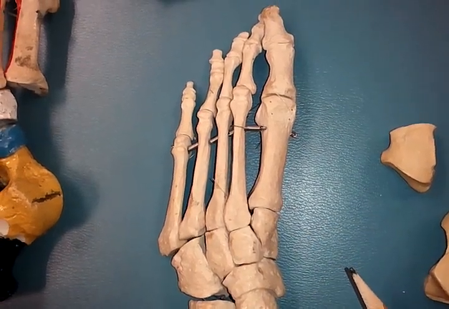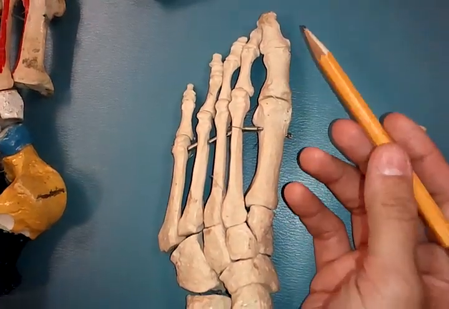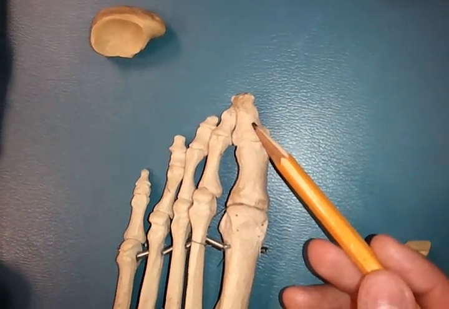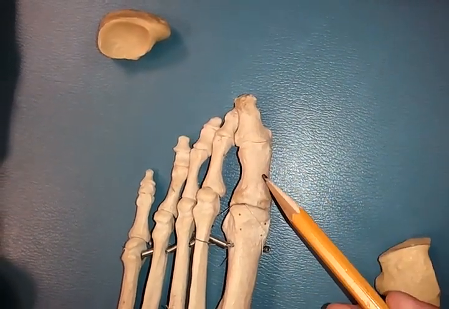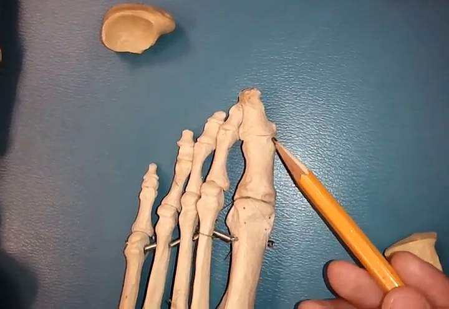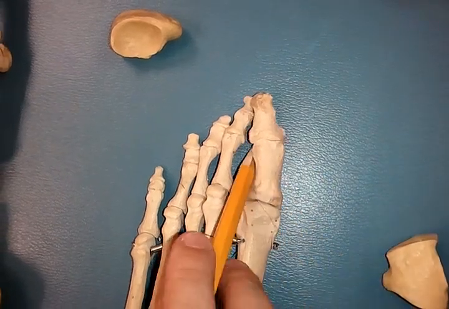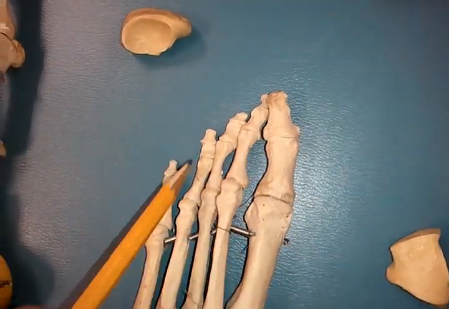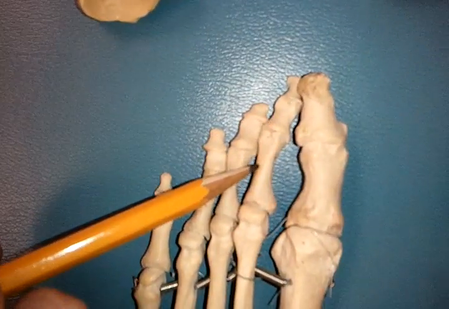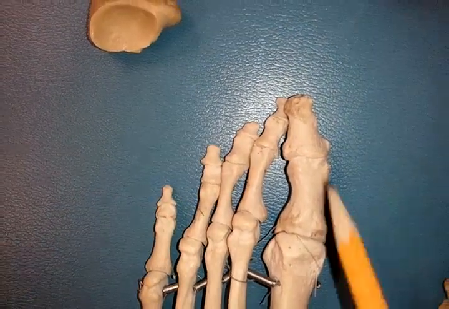And that's it. How about the joints? Right here we have a distal phalanx, and a proximal, and in between we have an interphalangeal joint. It's like our fingers: a distal, middle, and proximal phalanx.